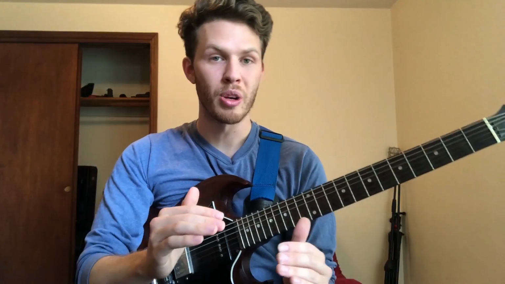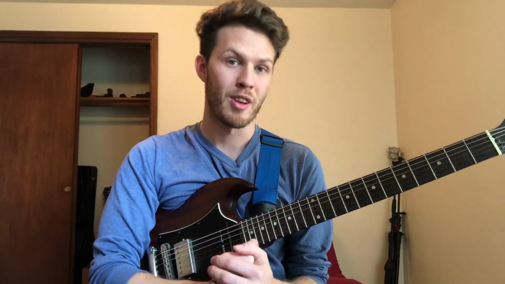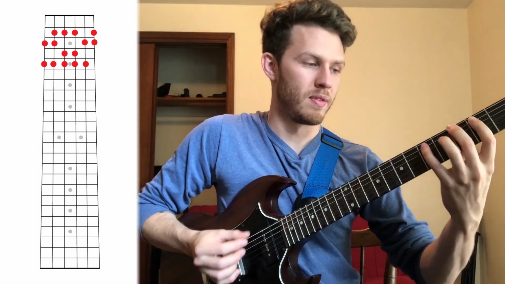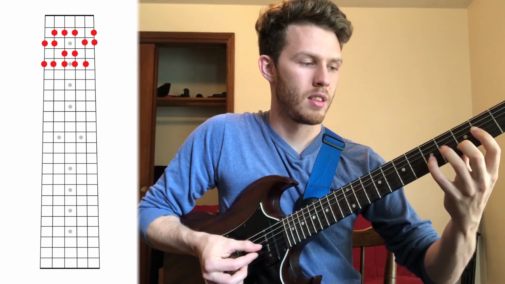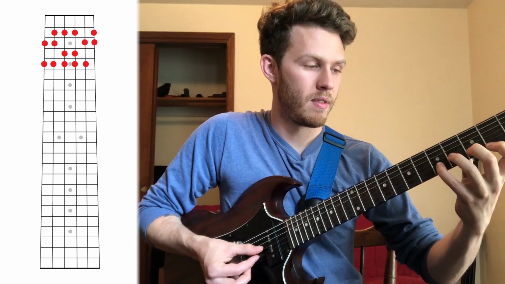The first thing that I want to do is show you all of the modes of the key of G major in 2 octaves across the entire neck. Here's mode number 1. It's called Ionian. It's just the G major scale, nothing fancy about it.